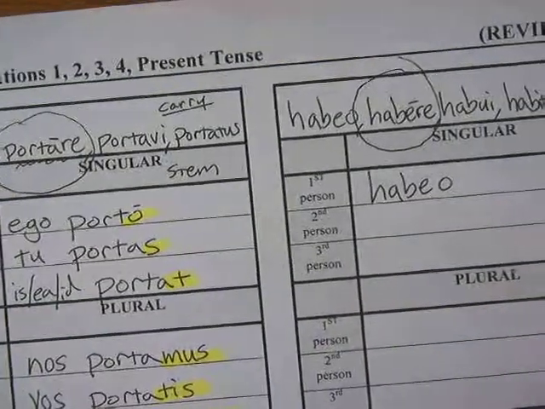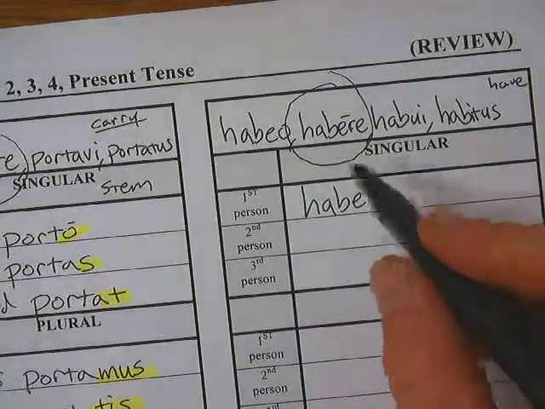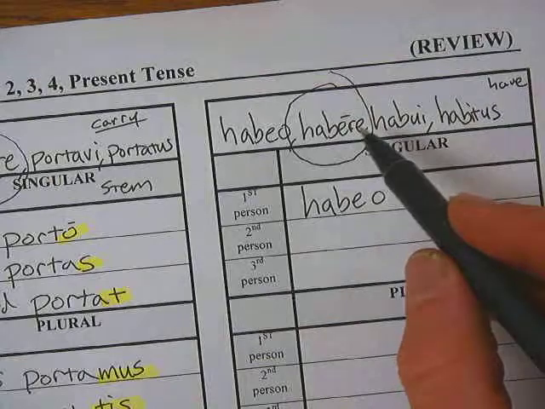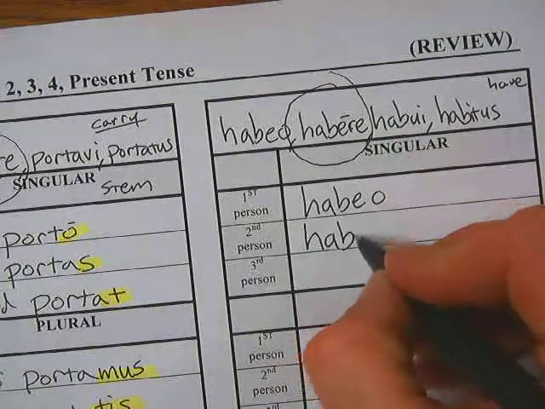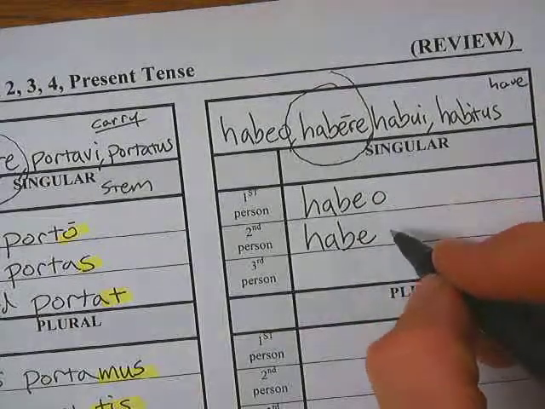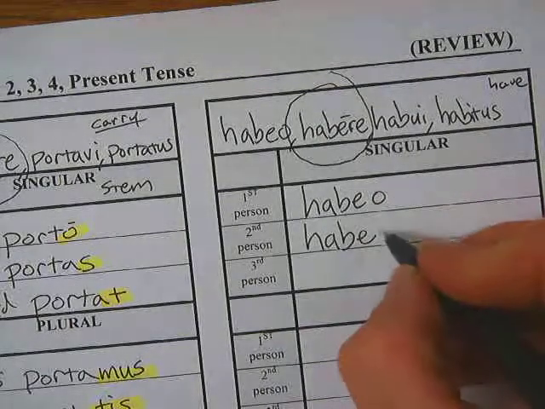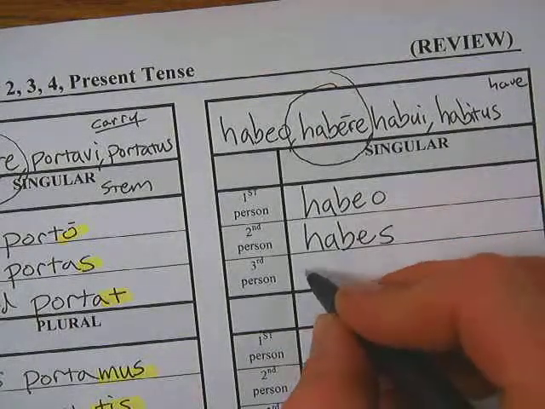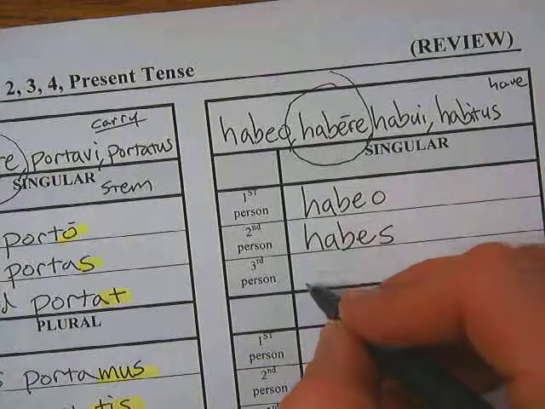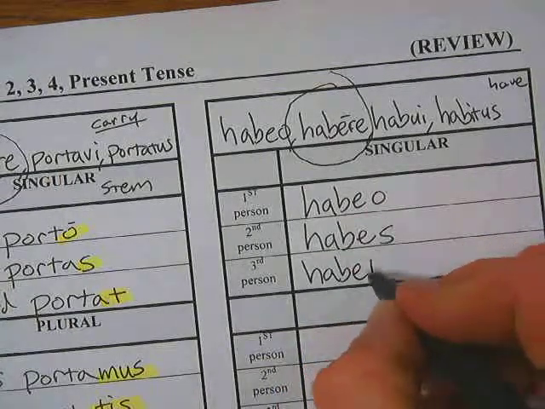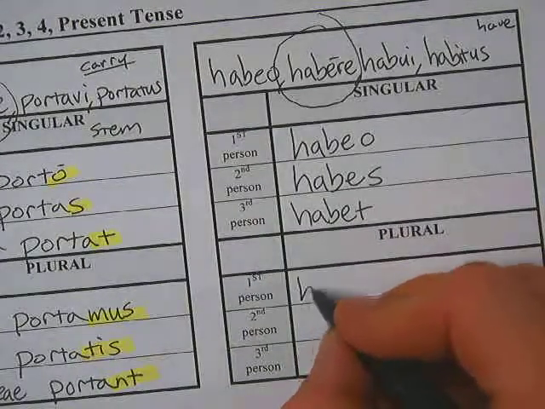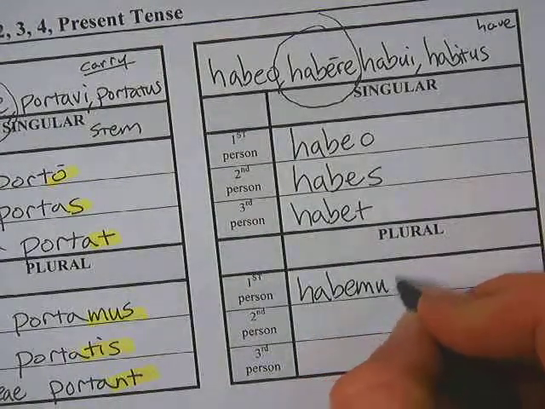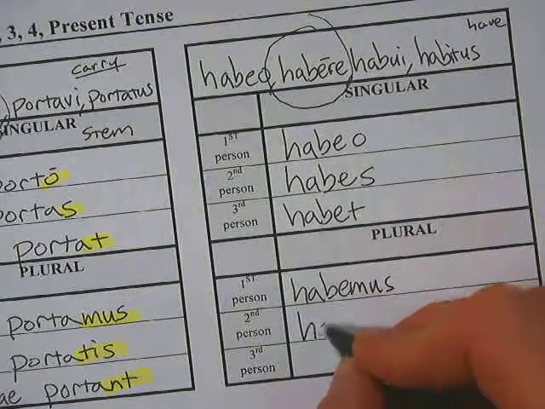And then now to get the other stems, you take off the -re off the infinitive form, and then you add your endings. Okay, so habe is our stem. Habe. And so it's -o, -s, -t, -mus, -tis, -nt. Habes, tu habes. Is or ea habet, Caecilius habet.